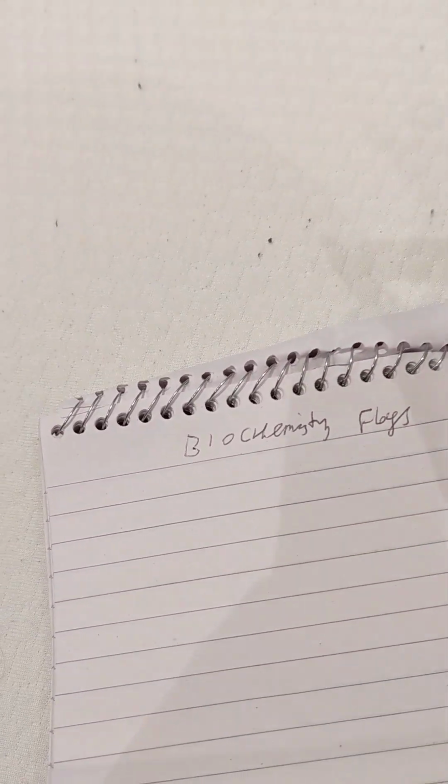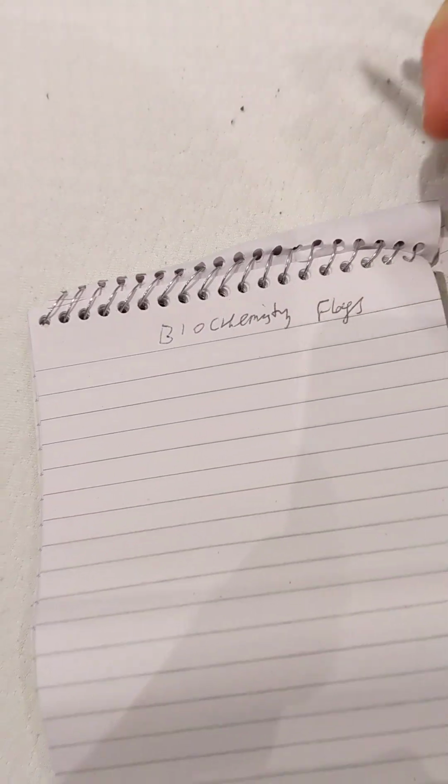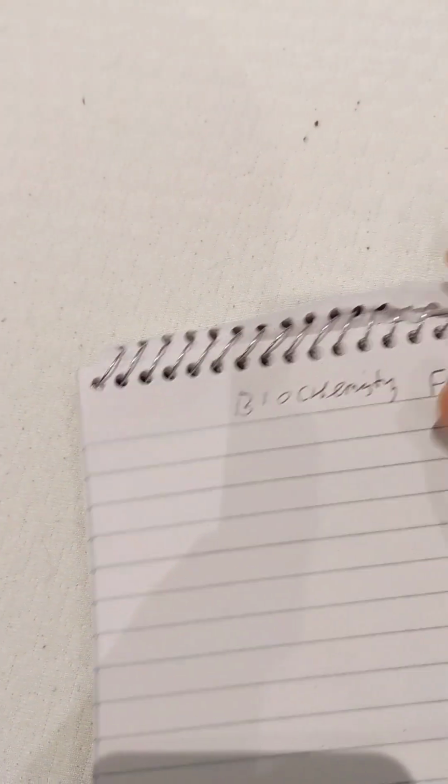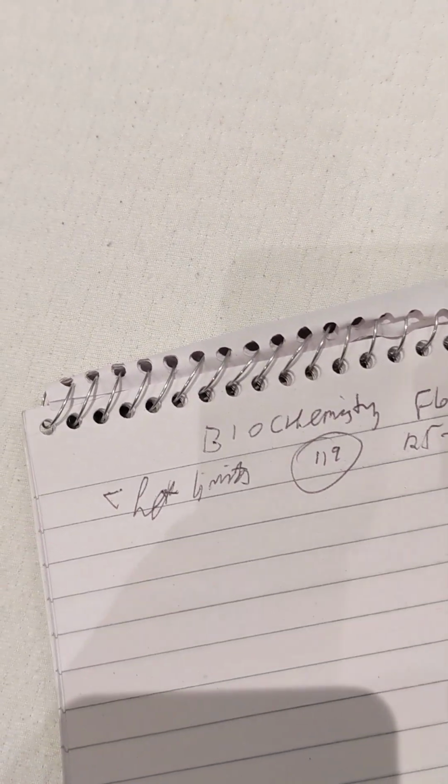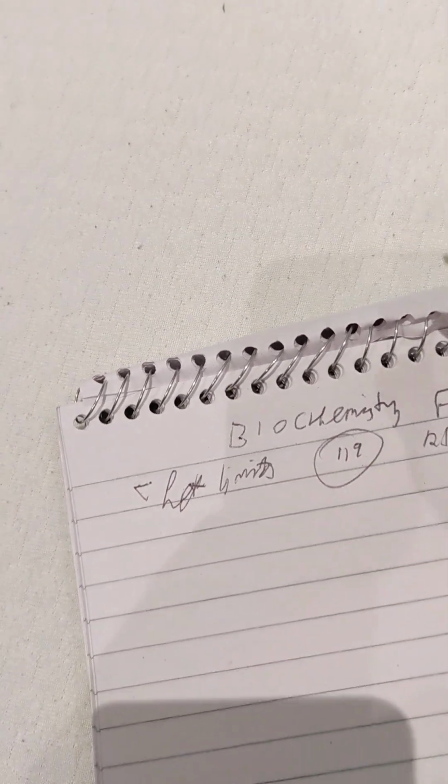Hi everyone. I have been thinking of making a video on biochemistry flags. So very basic. Sometimes on the biochemistry analyzers you have less than the repeat limits, like sodium 119. I think the normal range of sodium is 125 to 155 millimolar.